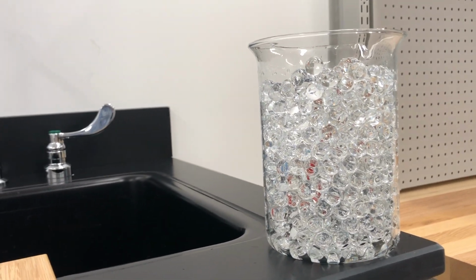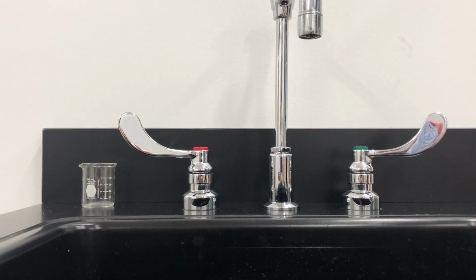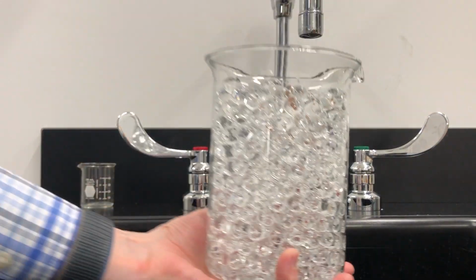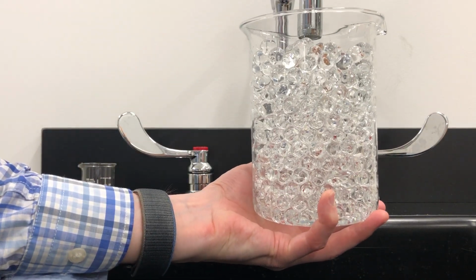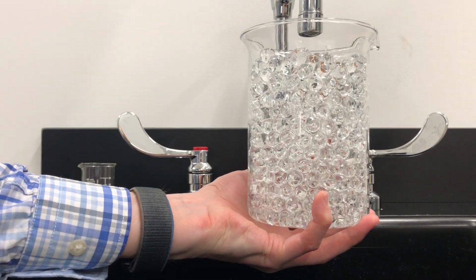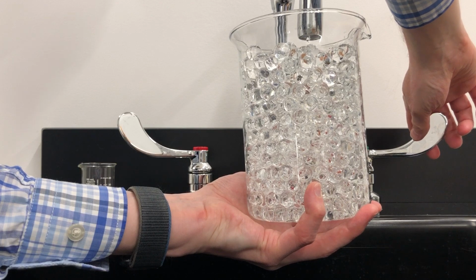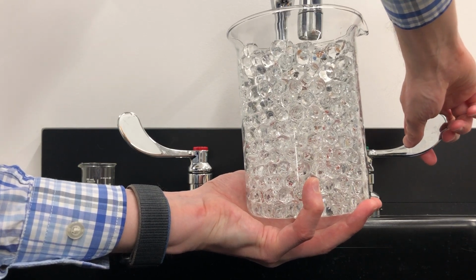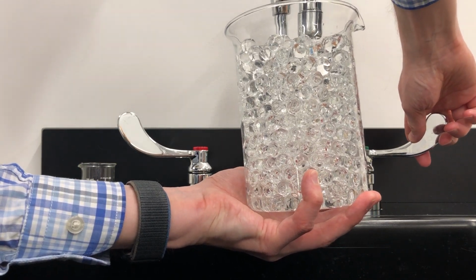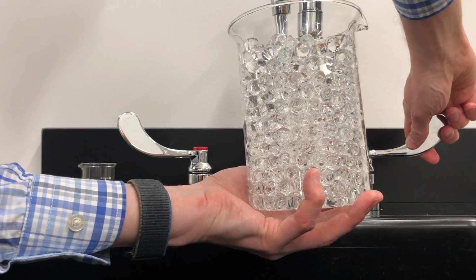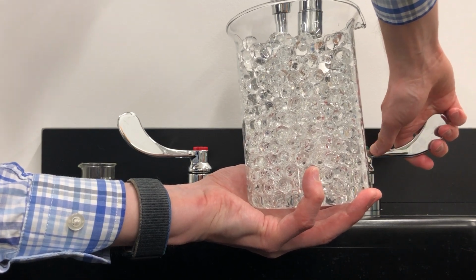Okay, so instead, what we're going to do, we're going to set this up by the sink, and we're going to fill all of those air gaps with water. And if we do that, that will eliminate most of that refraction because light will be passing just through one medium. So let's turn on the water and take a look.